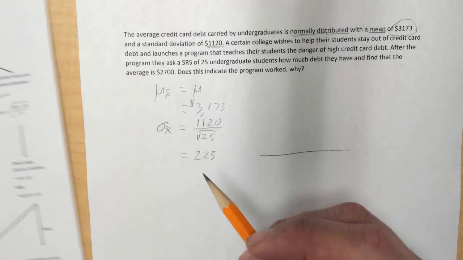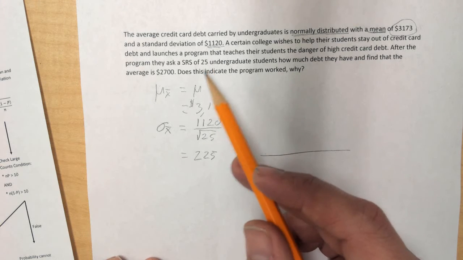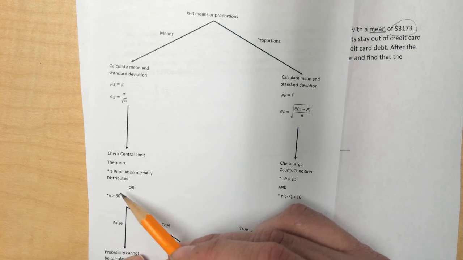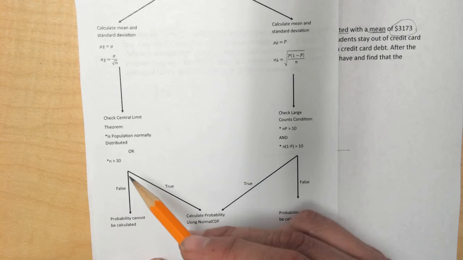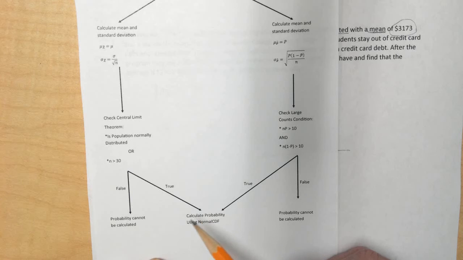Is n greater than or equal to 30? In this case, it's not. n is only 25. But because it's an or, we need only one of these to be true, and the population is normally distributed, so we can use the normal approximation. We can calculate our probability using normal CDF in the calculator.